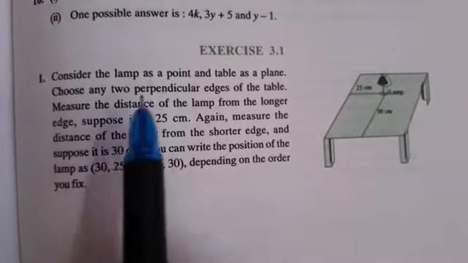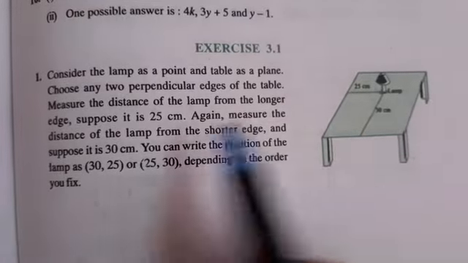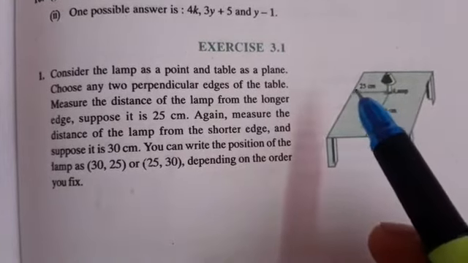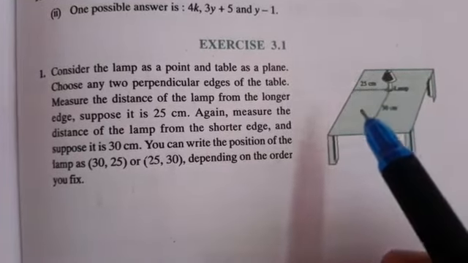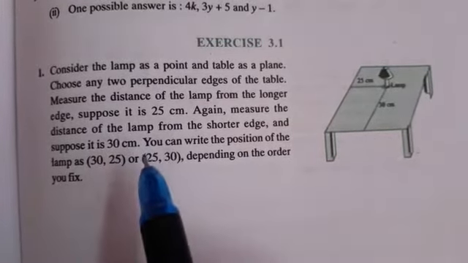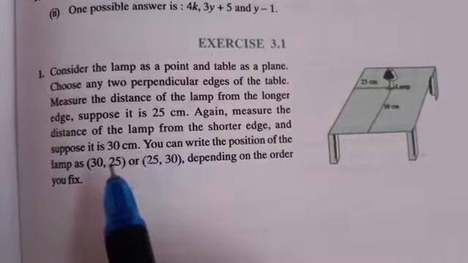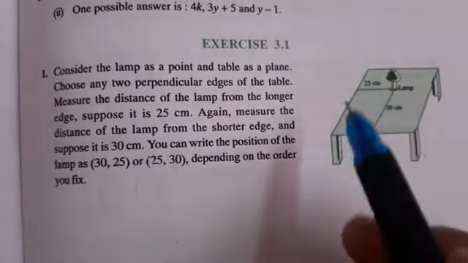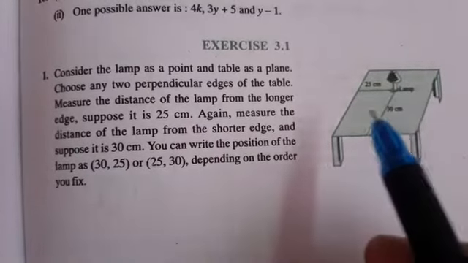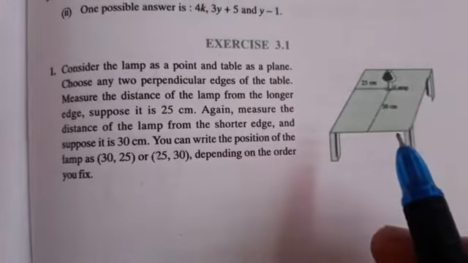and choose any two perpendicular edges of the table and measure the distance from the longer edge. It is 25 centimeters, suppose, and measure the distance from the shorter side. Suppose it is 30 centimeters. So you can write the position of the lamp as 30 comma 25 or 25 comma 30. Okay, the order you choose. Suppose you choose this as the y-axis and x-axis, then what will you write first?